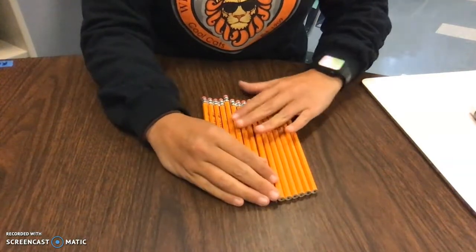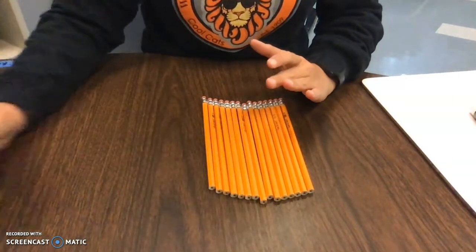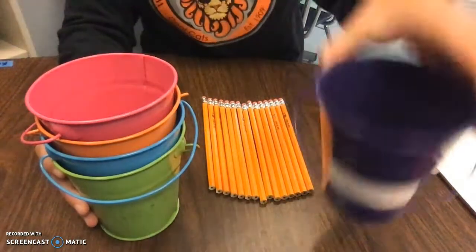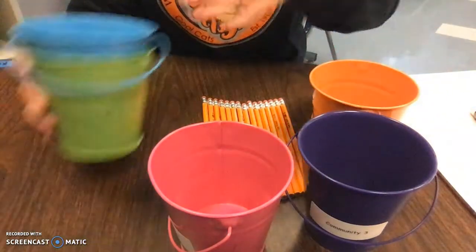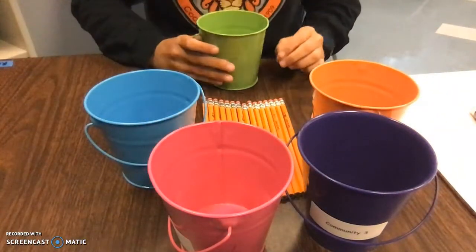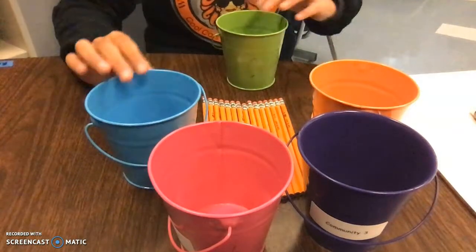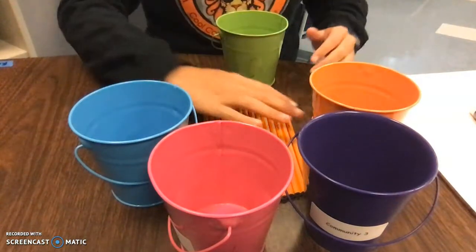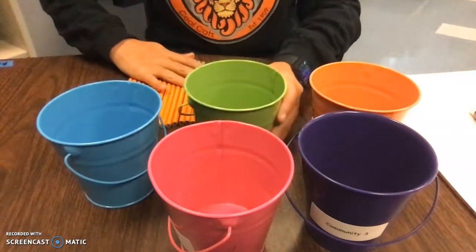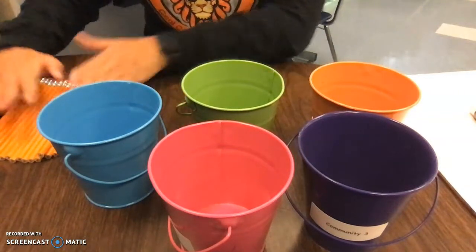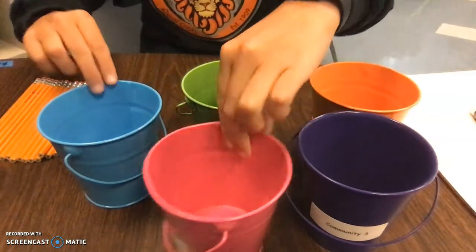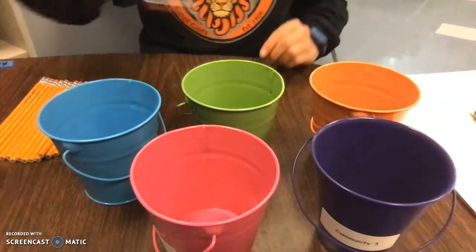So I want to take my 15 brand new pencils and I want to put them in these nice containers here. I have 5 containers and I want to put my pencils in them. So what I'm going to do is take my 15 pencils and put 1 pencil in each container until they're all gone.